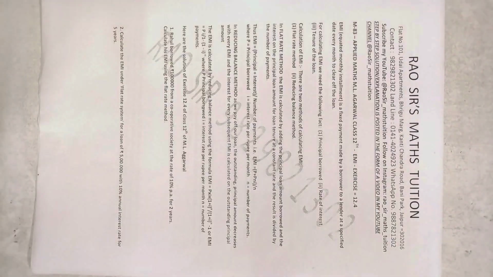So start with EMI, which can be called equated monthly installment. It is a fixed payment made by a borrower to a lender at a specific date every month to clear off the loan. For calculating EMI, we need the following facts: first, principal borrowed, second, rate of interest, and third, tenure of the loan.